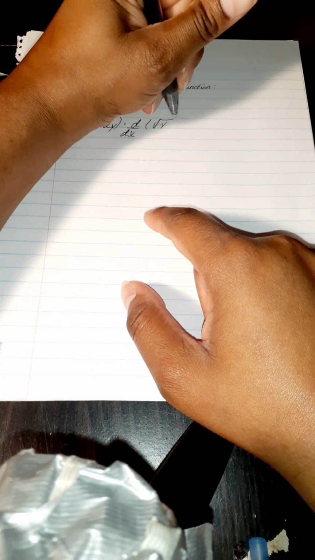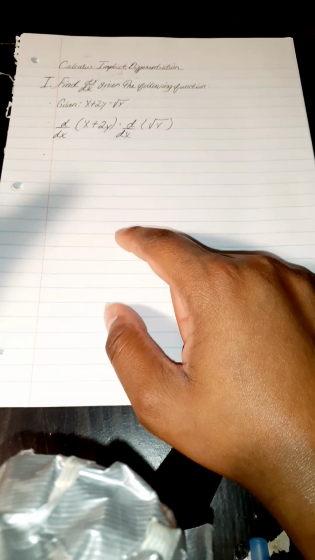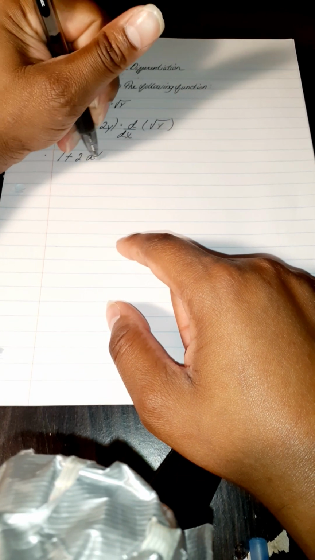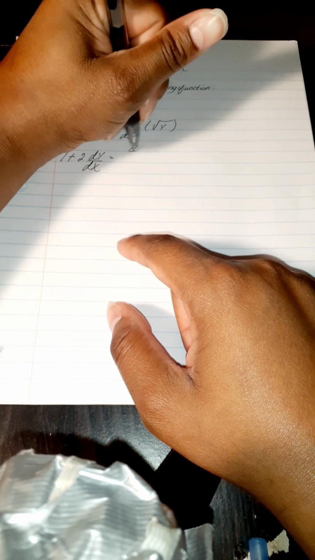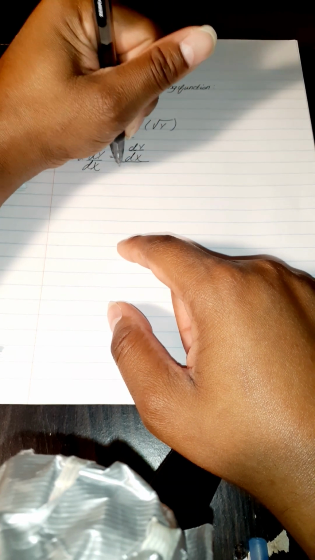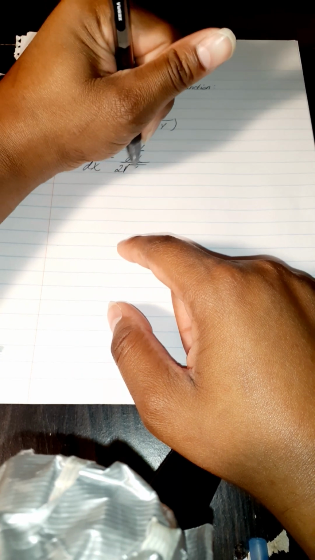So we'll start by differentiating both sides with respect to x. So the question is, well, what do we get? It looks like we'll just get 1 plus 2 times dy/dx, and that's going to be equal to dy/dx divided by 2 times the square root of y. That's what you get when you differentiate both sides.